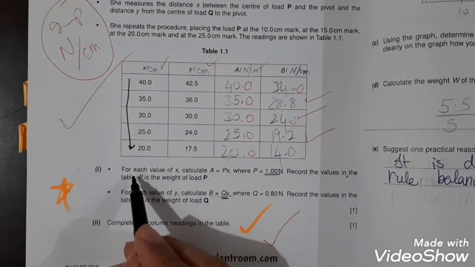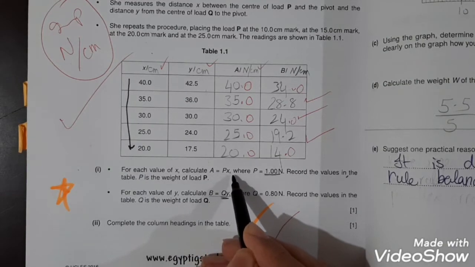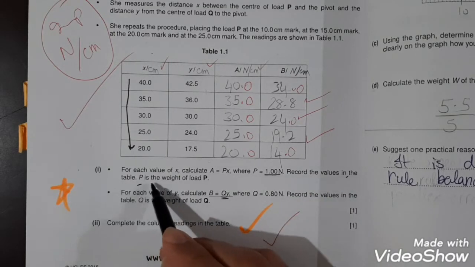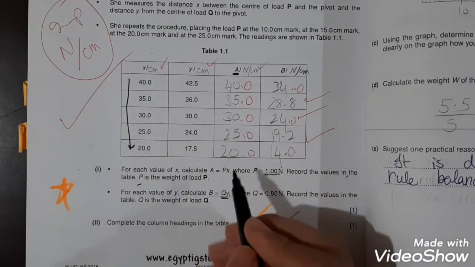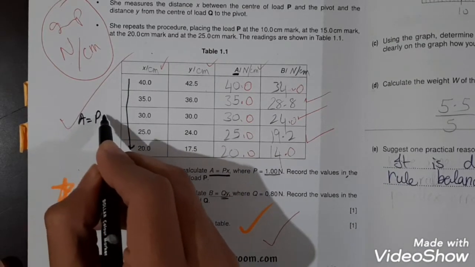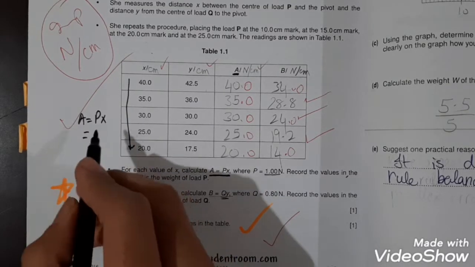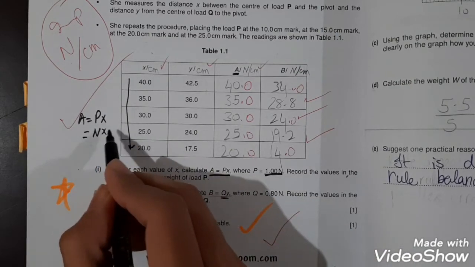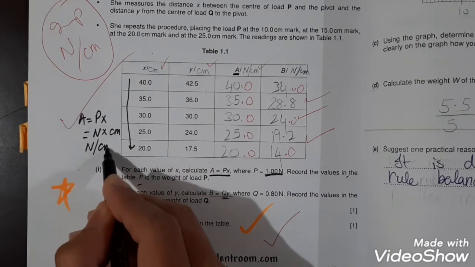Then part 1 states: for each value of x, calculate A, where A is equal to Px, where P is in newtons. Record the values in the table. P is the weight of the load. So we have to calculate the value of A, where A is equal to Px. The value of P is 1 newton, and we multiply by x, which is in centimeters. So this will be newtons per centimeter.